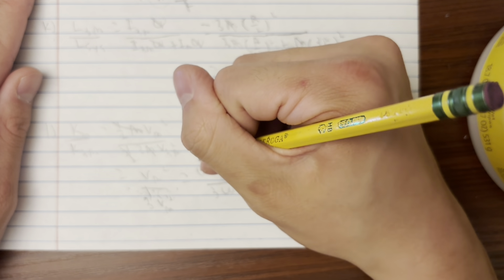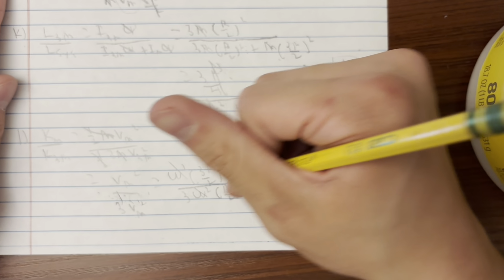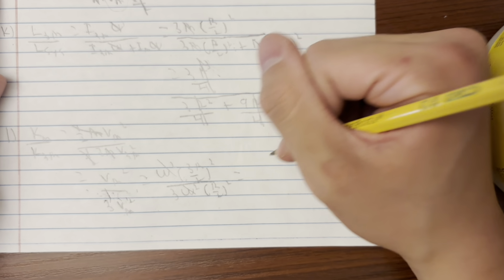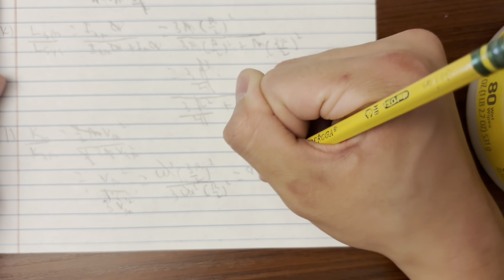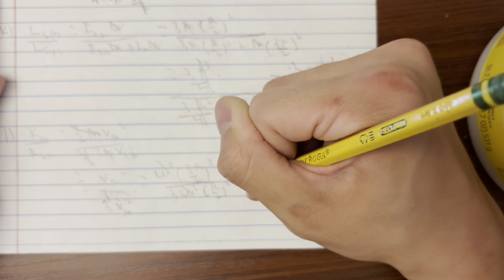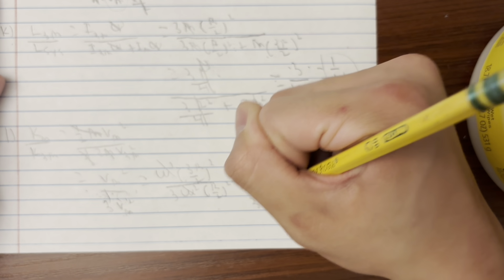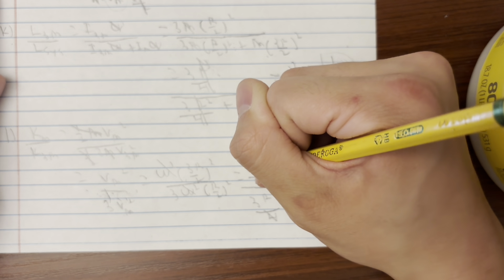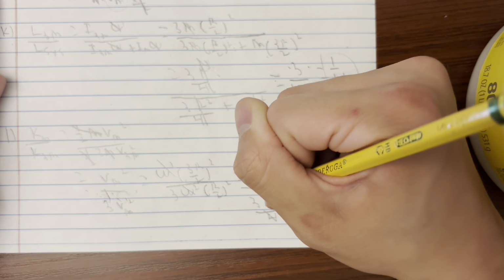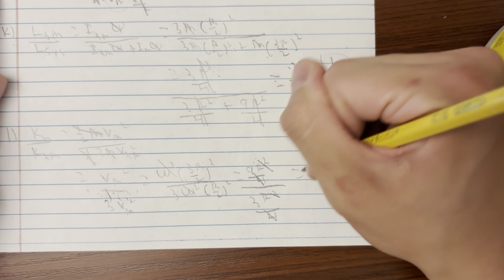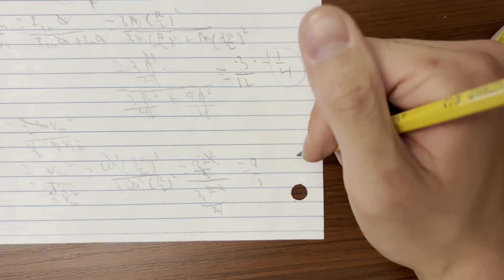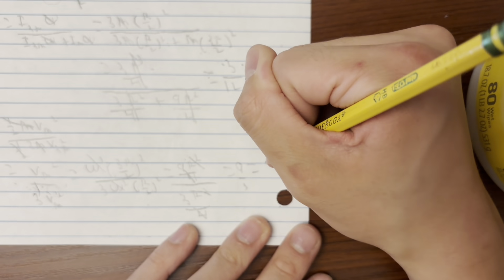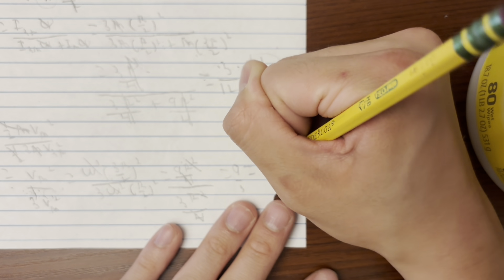And so now we can start canceling, so this omega squared cancels out. And now we have 9 r squared over 4 all over 3 r squared over 4. This r squared over 4 cancels out. Now we're left with just 9 over 3. And so our final ratio for Km over K3m is just 3.